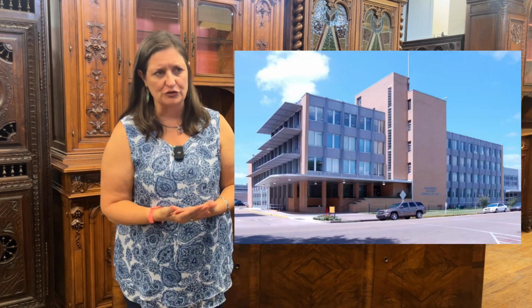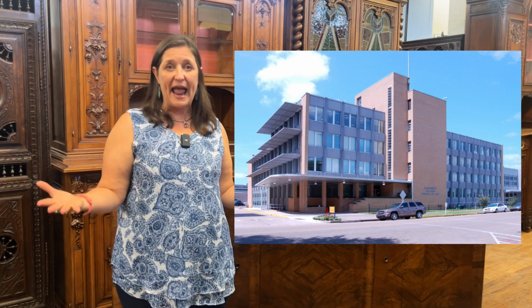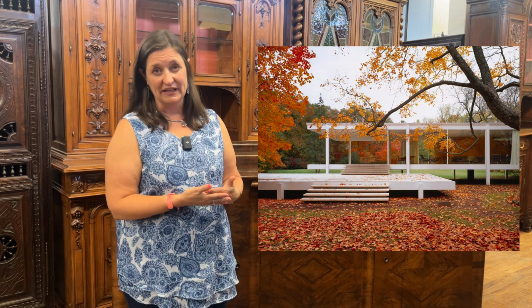So another style we need to mention is the international style. It's the architecture of the machine age, and if we want to pin one word to describe it, it would be minimalism.